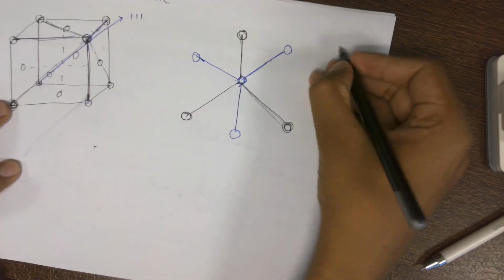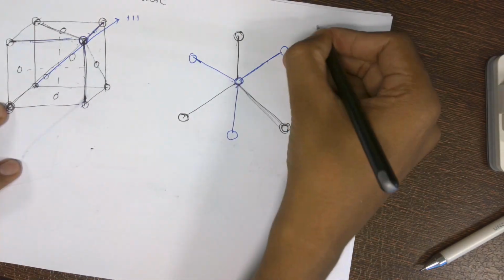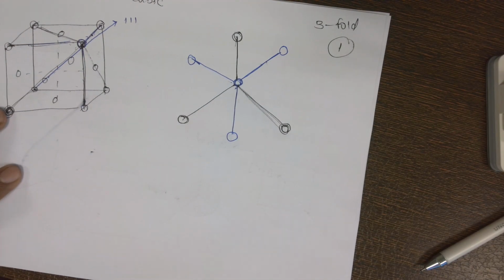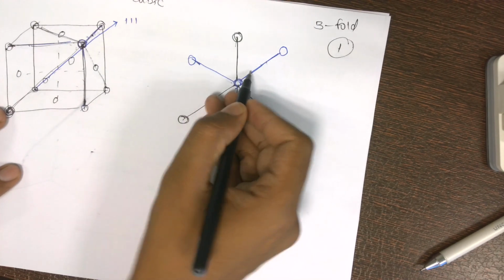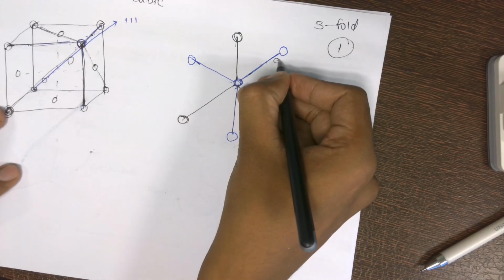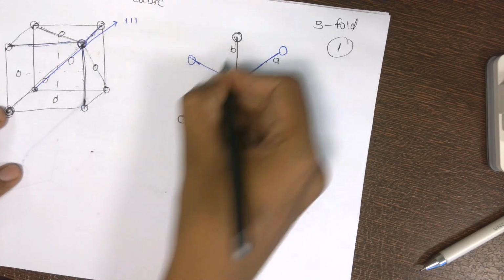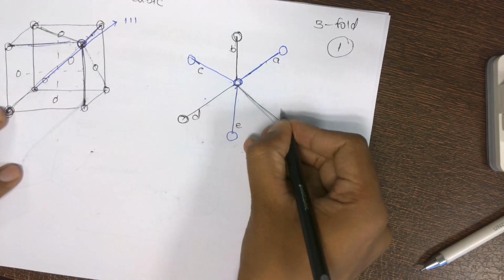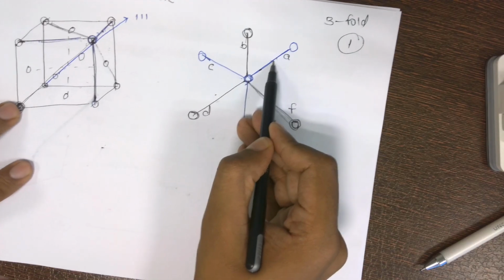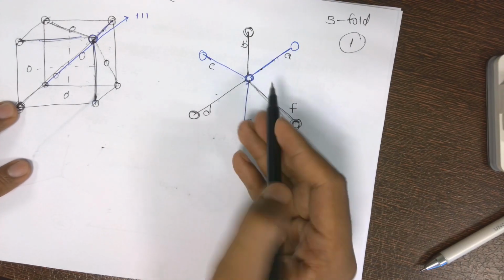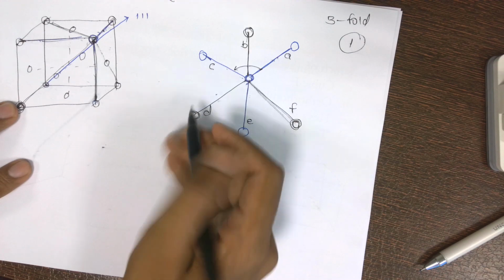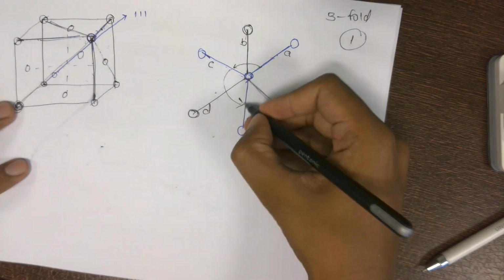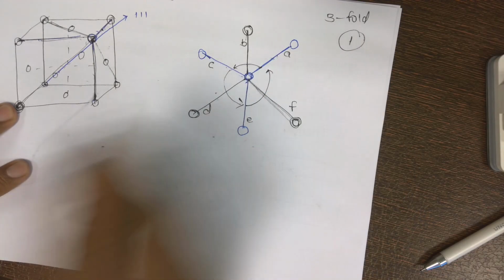Now consider the case one. I am trying to apply a threefold rotation over here. Threefold rotation means the rotation by 120 degrees. What will happen? Let me denote the lines A, B, C, D, E and F. This A will rotate and come to C. This is 120 degrees. Again C will rotate and come to E. This is 120 degrees. And this will rotate and come to over here, again 120 degrees.